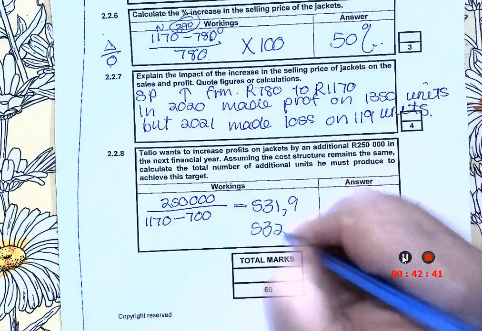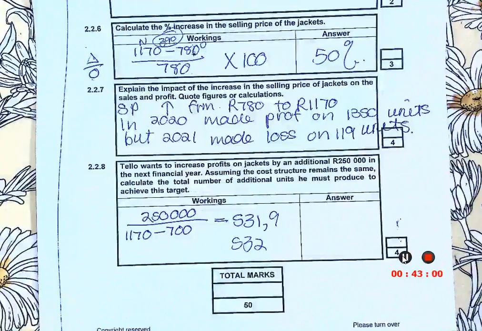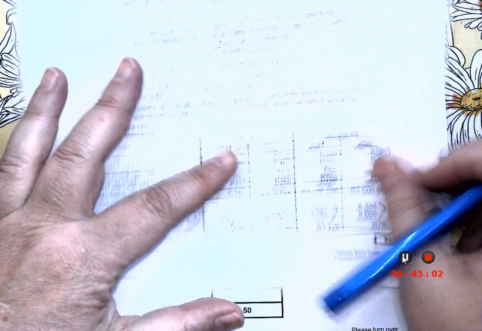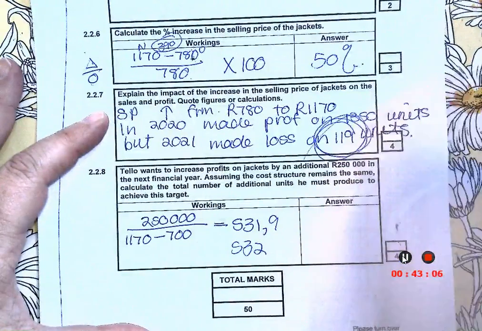Now listen to me. I'm asking you again. If I produce 532 units more, will I make extra profit? How much must I still produce? Remember what I'm saying here. They're making a loss. We said there, they make a loss on 119 units.